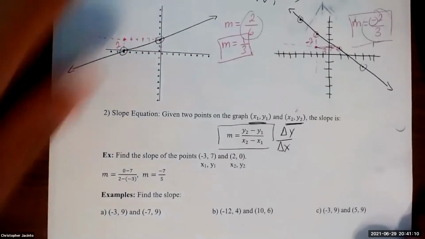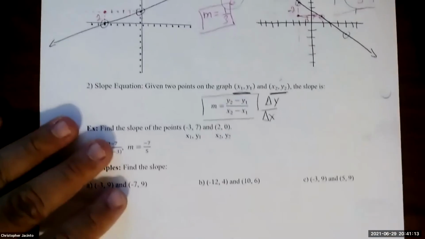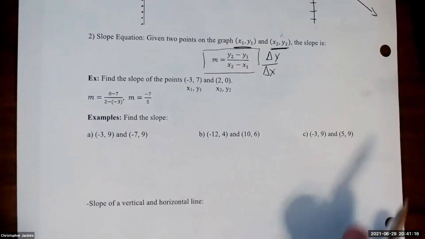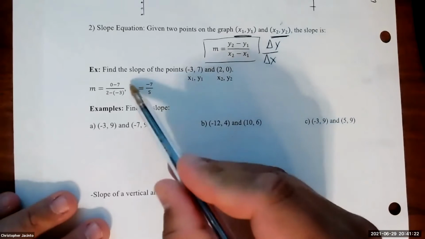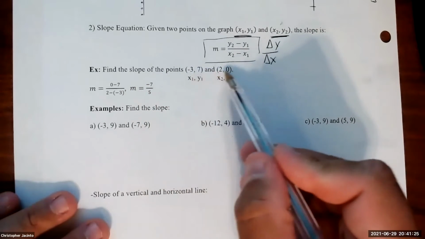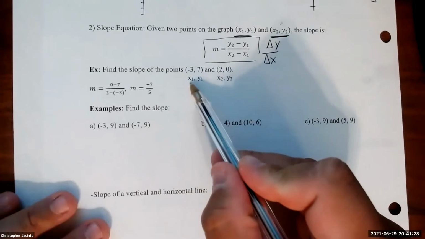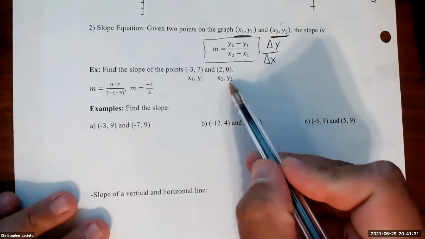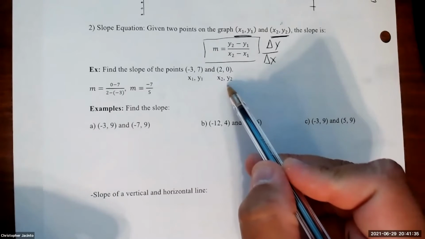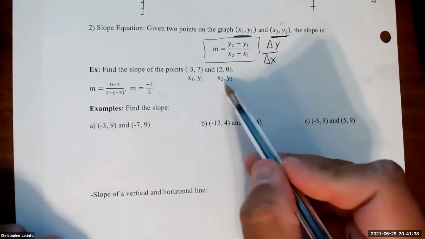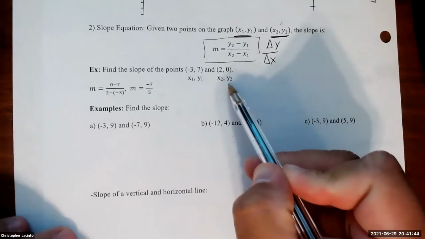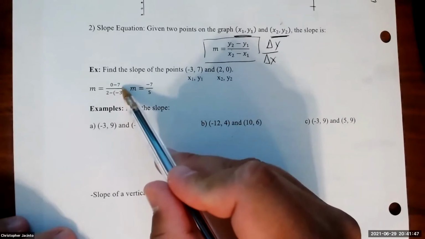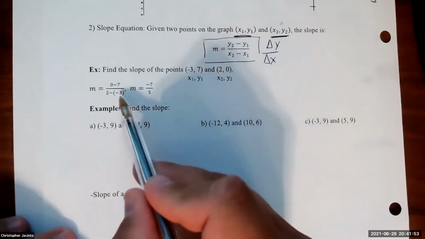So how do we do this, right? Same process as when we did the distance formula and also the midpoint formula. All we do is put in the values where they're supposed to be. So let's suppose we want to find the slope of these 2 points here. I just abbreviate this as x1, y1, and this is x2, y2, just like we did for the midpoint formula and also the distance formula. Just evaluate each one accordingly, and then we just plug it in. So the first equation is y2, so 0 minus y1, so 0 minus 7, divided by x2, which is 2, minus x1, which is negative 3.